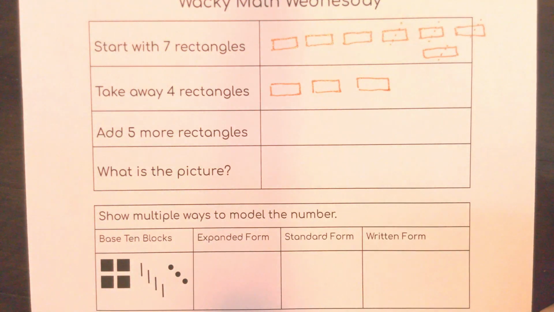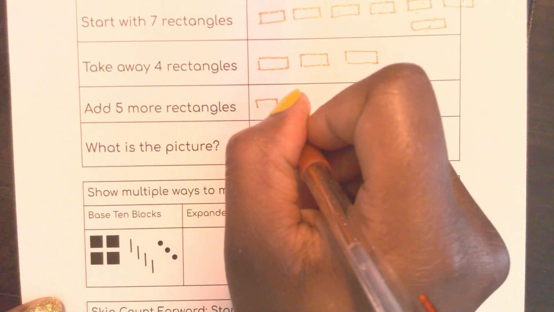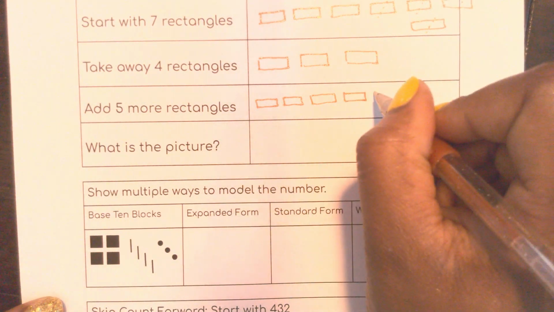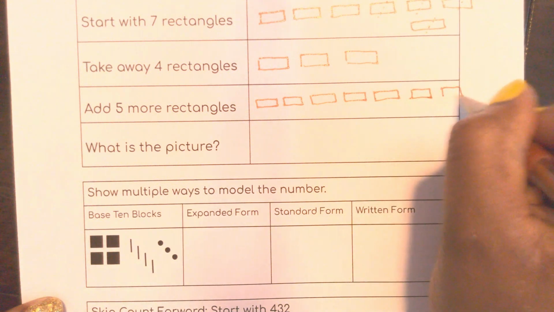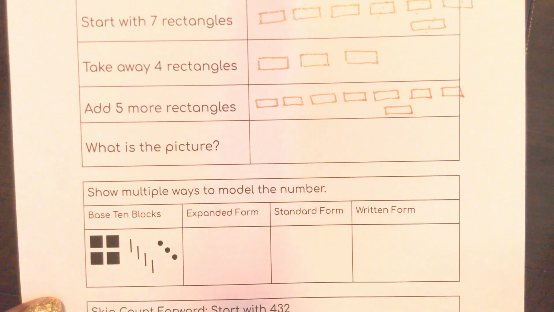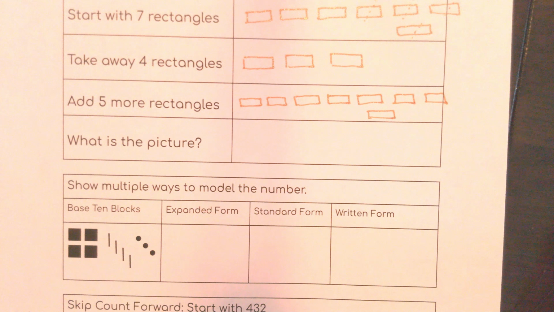Now my next direction is to add 5 more. So if I have 3 rectangles, how many would I need if I'm going to add 5 more? Altogether, I will have 8. So 4, 5, 6, 7, and we'll put 8 down here. So what should the picture be if I have 8 rectangles?